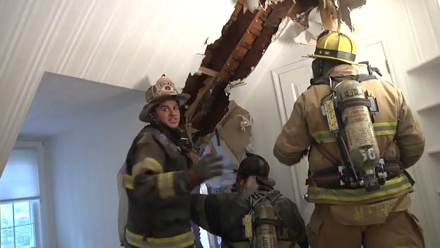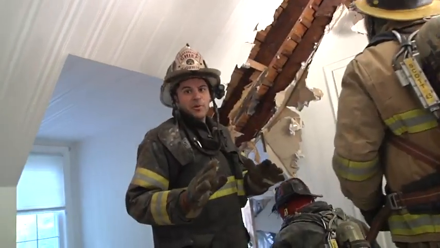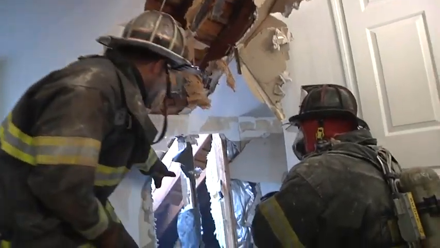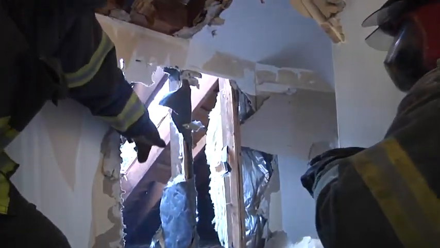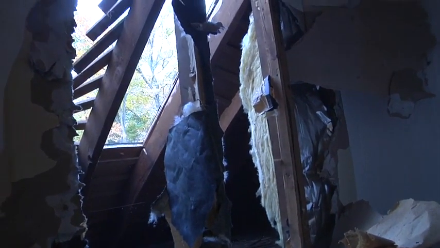All right, so what we can see here is that these spaces do connect a little bit. And what I mean by that is, if you look right here, here's our knee wall space that we were working with, and you can see the size of that and how much fire and conditions we could get in there, especially with these Class A style materials, okay?